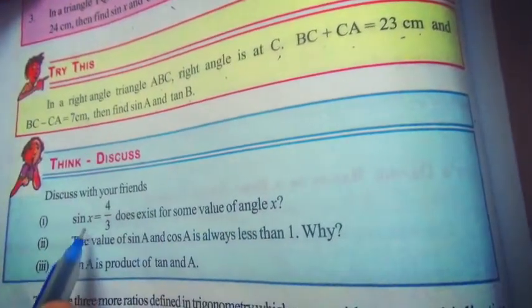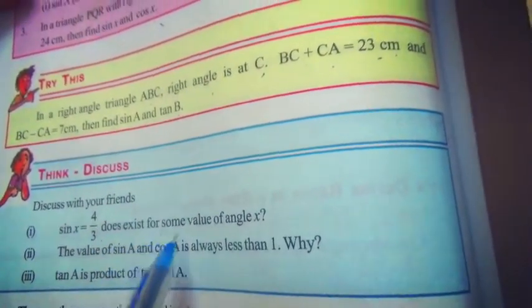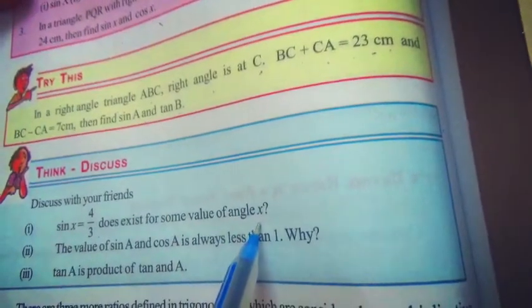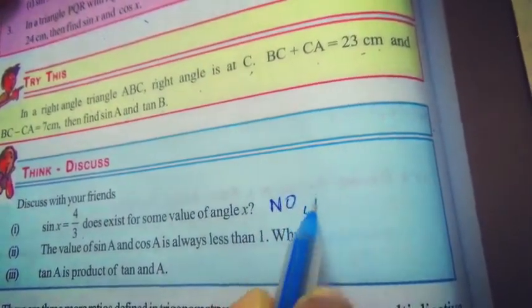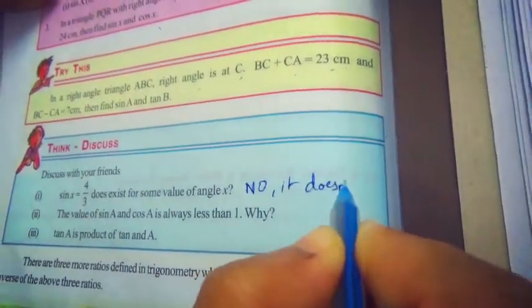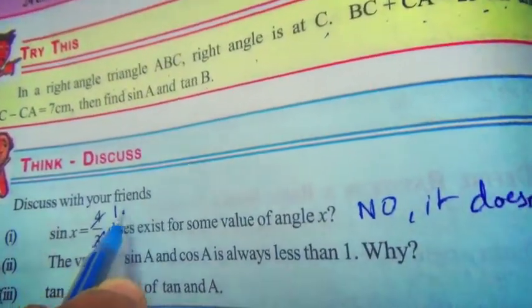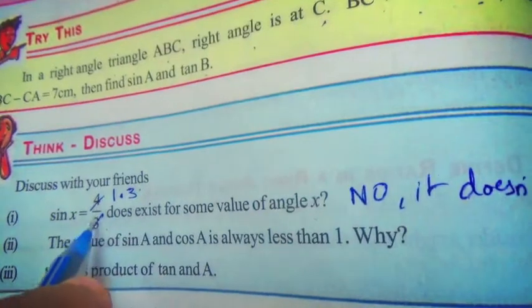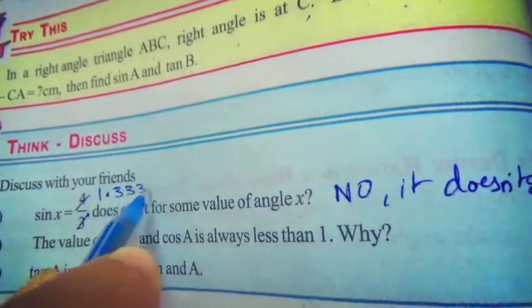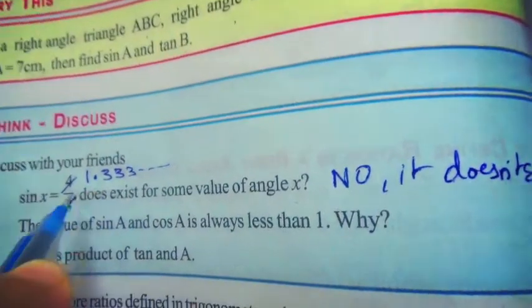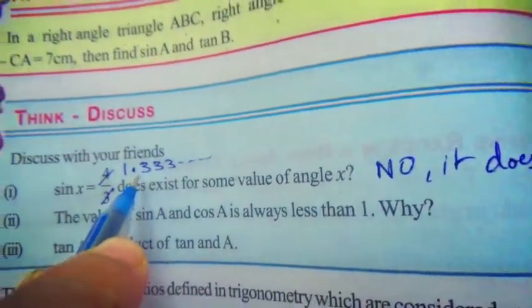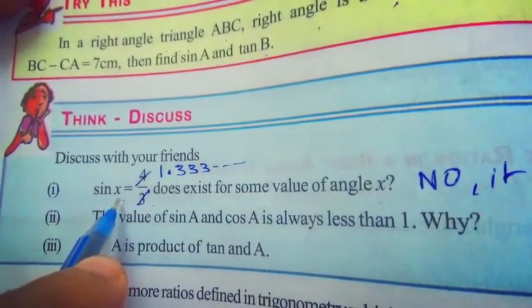Okay, next on the same page we have Think and Discuss. No need to write this one in your notes. Write the answers here itself. Sin x is equal to 4 by 3. Does the same value exist for angle x? No, it doesn't exist. Why? Because look here. When you divide this, you will get 1.333 and so on. So 1.333 is more than 1. But the sine values are in between 0 and 1 itself.